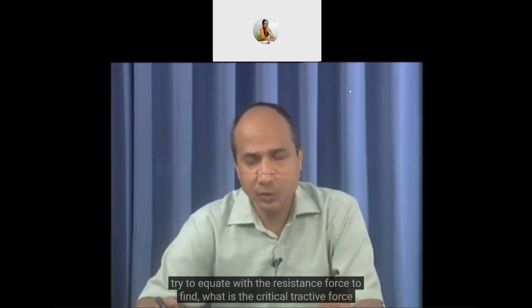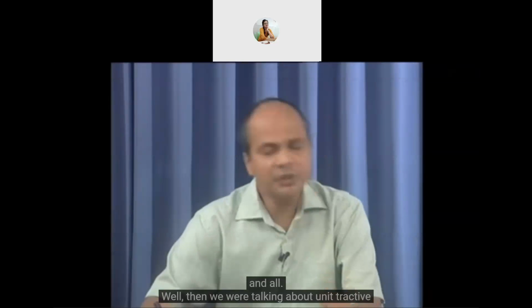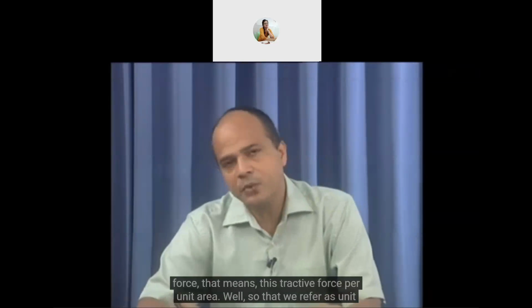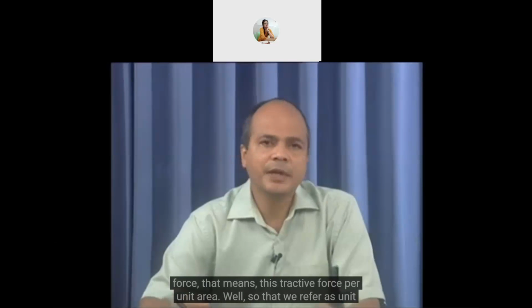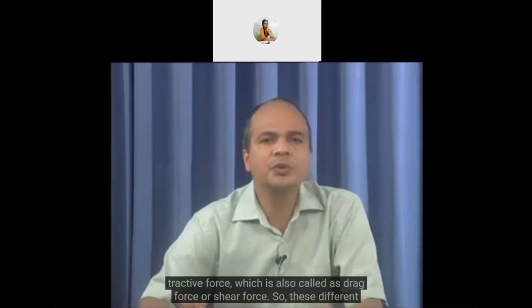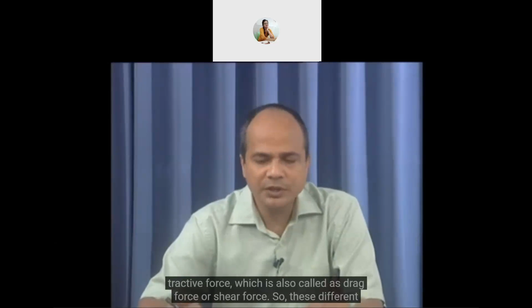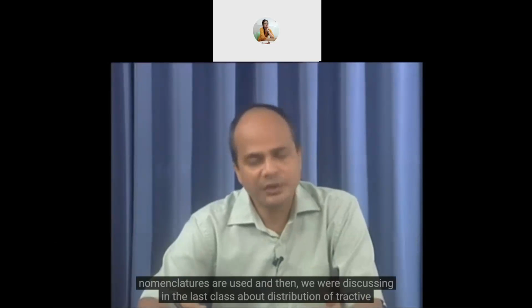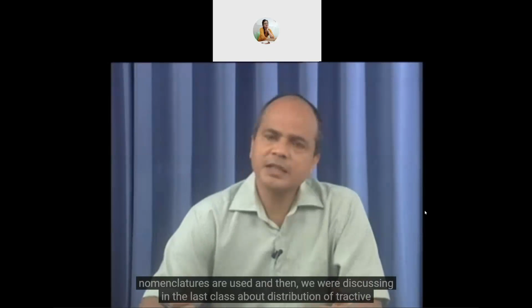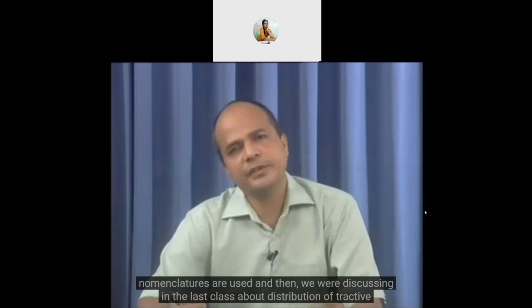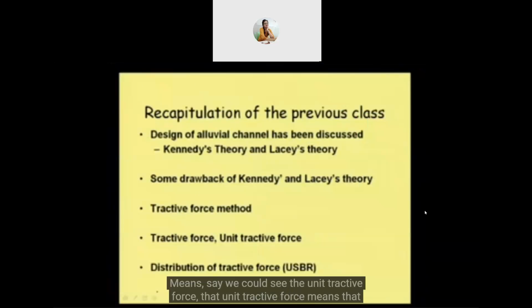Then we were talking about unit tractive force, that means tractive force per unit area, which we refer to as unit tractive force, also called drag force or shear force. So different nomenclature is used. And then we discussed the distribution of tractive force.